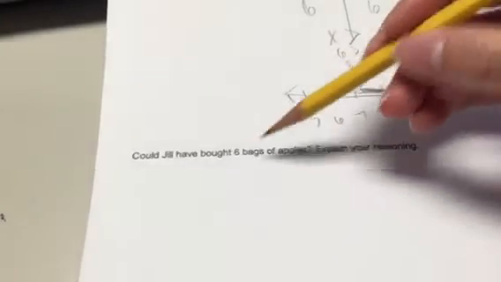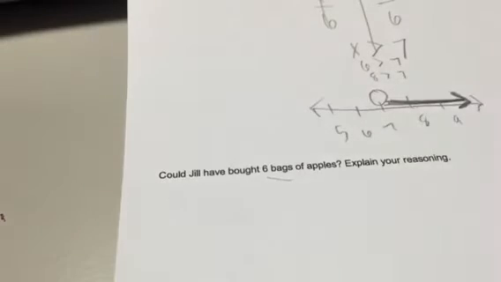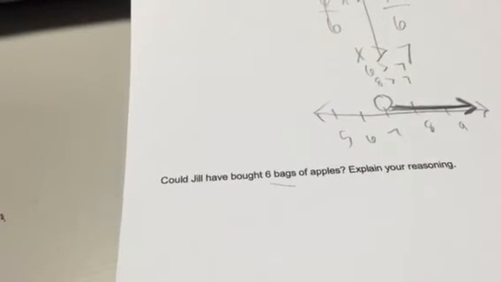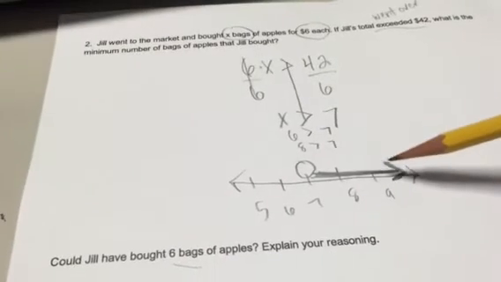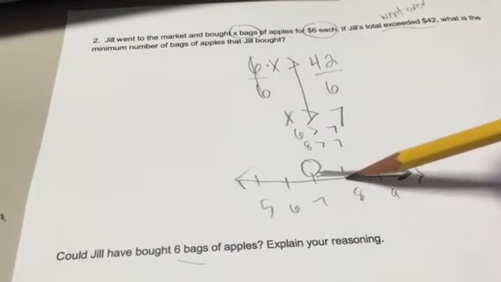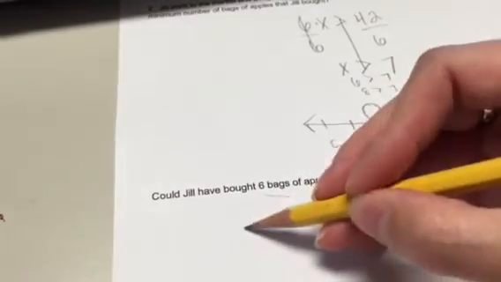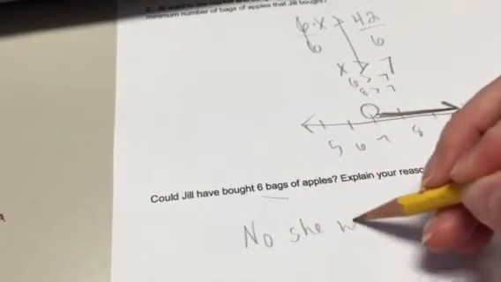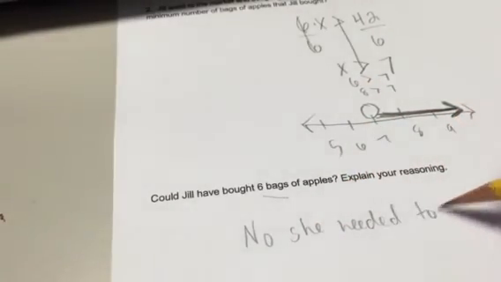So our question says, could Jill have bought 6 bags of apples and her total go over $42? Well, our graph says she would have had to have bought 8, 9, 10 or more bags to go over $42. So the answer for that one would be no. She needed to buy 8 or more bags.